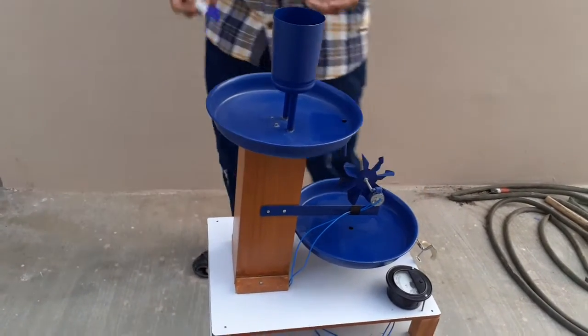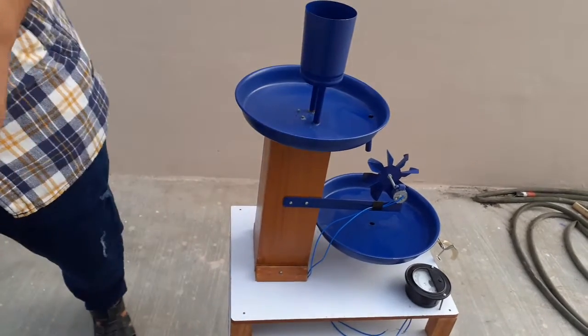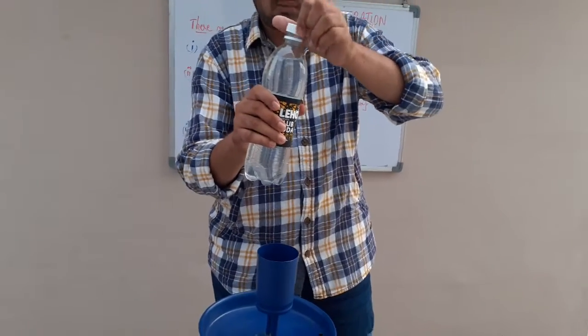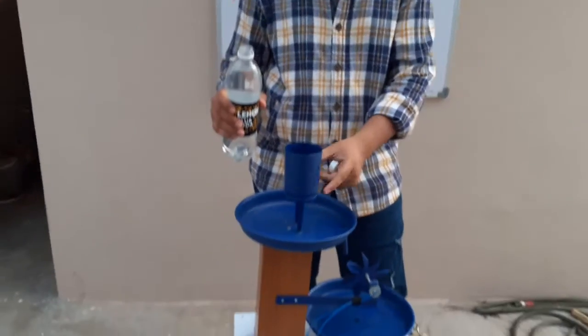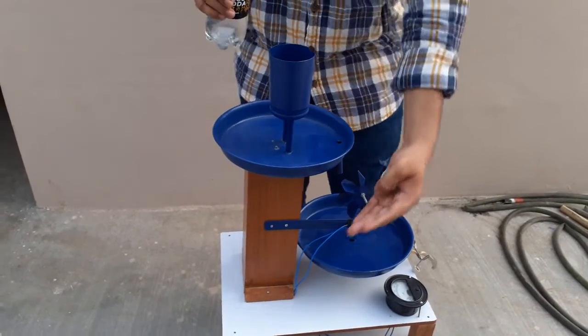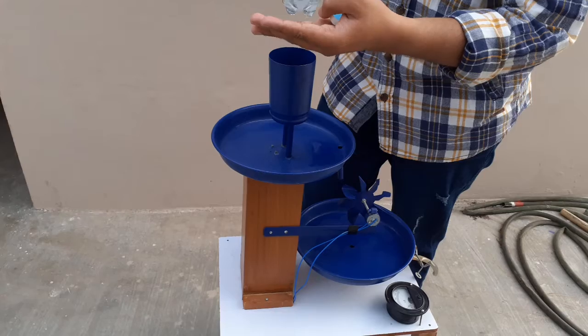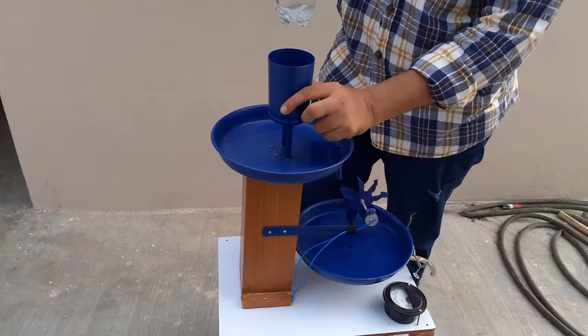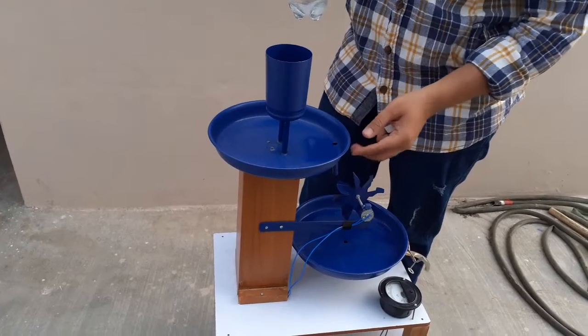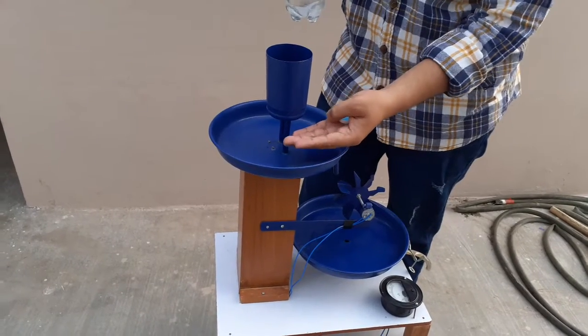Now let me show you this practically. Here I'm taking water in a small bottle, and I'm pouring this water in a tank which is at a very great height. If you see, this tank is at a great height. So when I pour water in this tank, this water will be released with high pressure and high velocity because of its height.